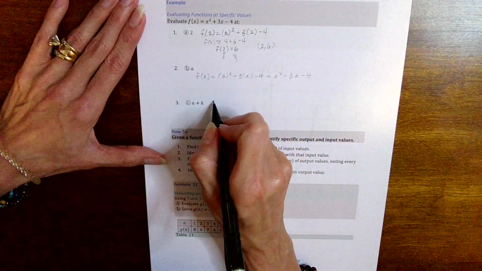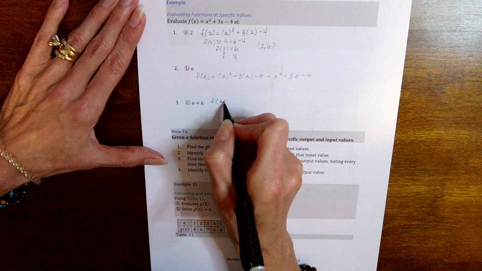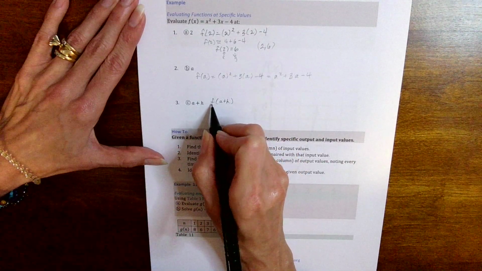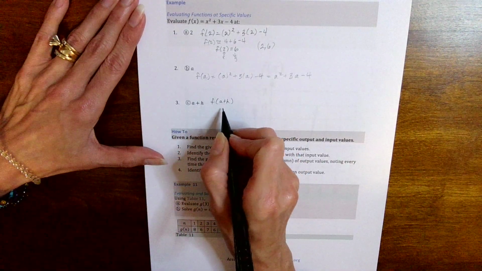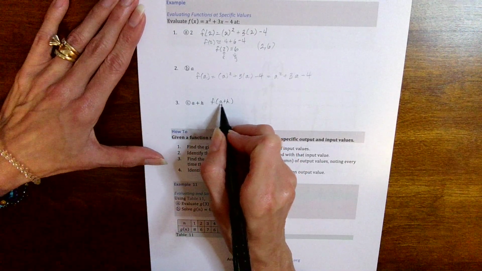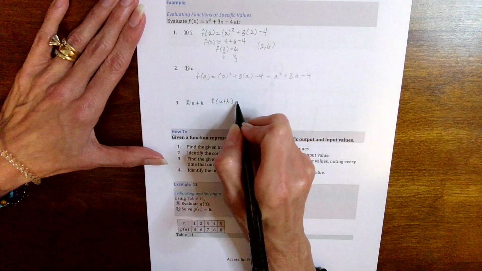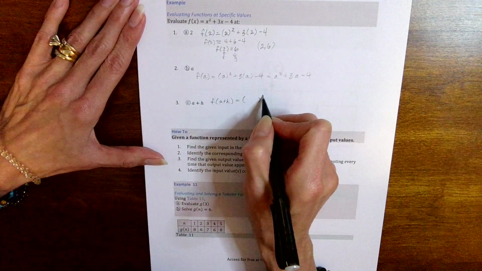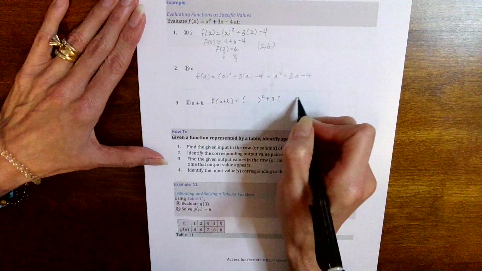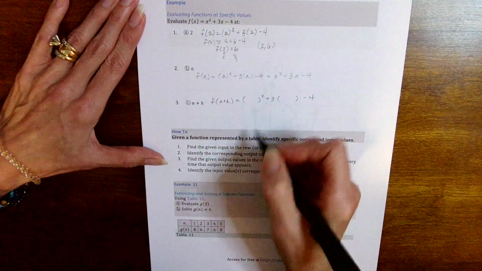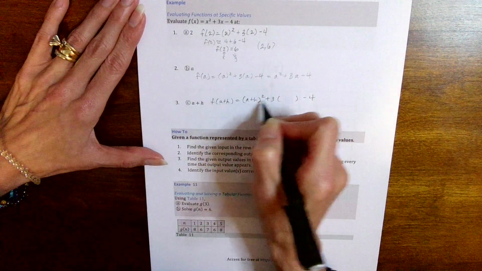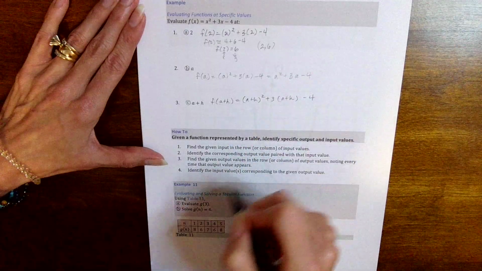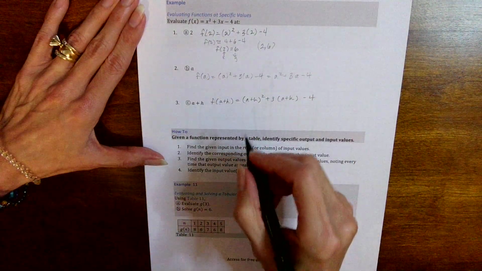I hope so. Okay, so now this says every time you go to f, the function named f, and you see its variable, replace it with the quantity a plus h. So I'm going to leave parentheses where x was. I'm going to put a plus h in, and then I'm going to multiply it out.